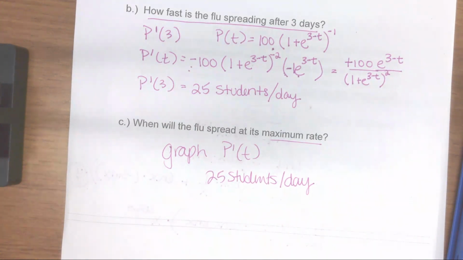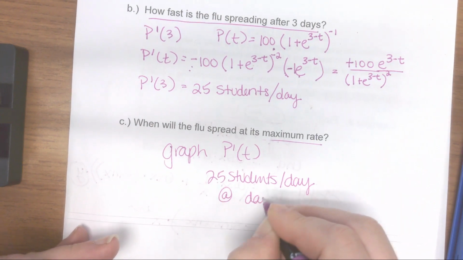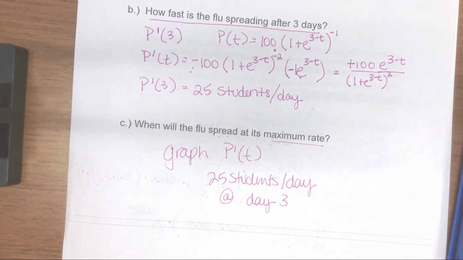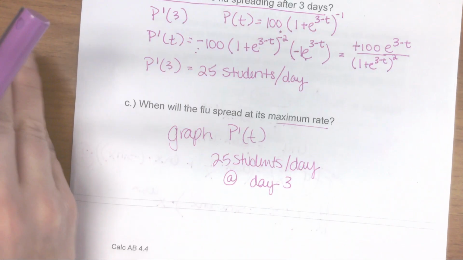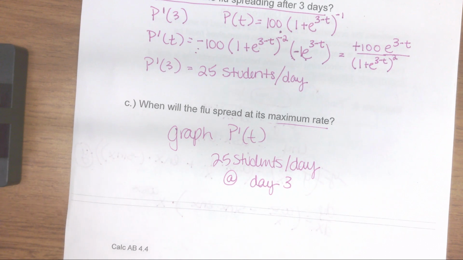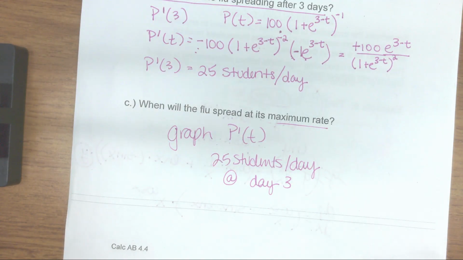25 students per day, and that was at day 3. So I have a question for you guys. When do you think, in this kind of situation in a logistic function, that it always grows at its fastest rate?